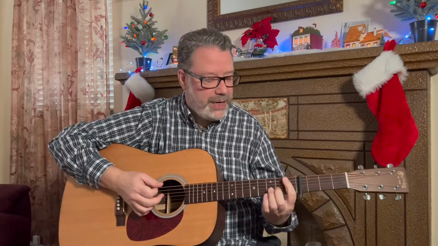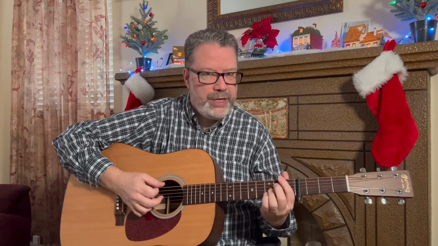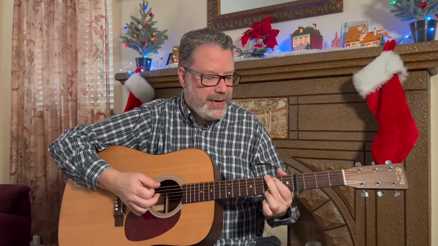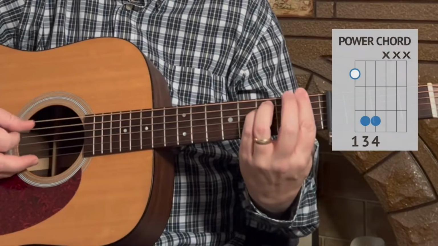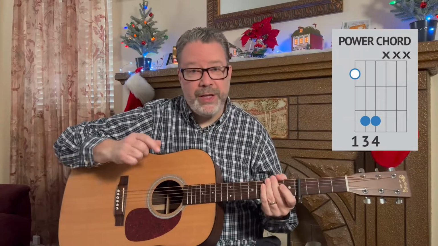Now I talked about this F chord to a G. If you can play the bar chord, great. If not, you can play it as a power chord. If you'd like a much more involved lesson on power chords, they're a great way to get started on playing those bar chords. They'll kind of help bridge that gap, if you will. So you can check out this lesson when you're finished with this song lesson.